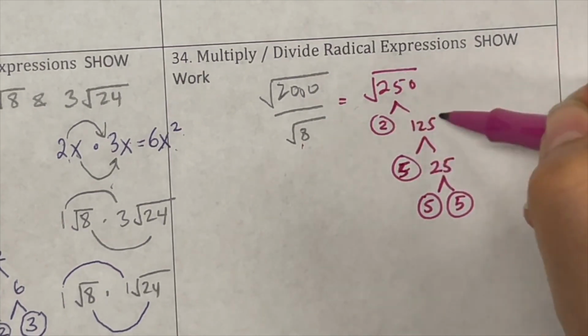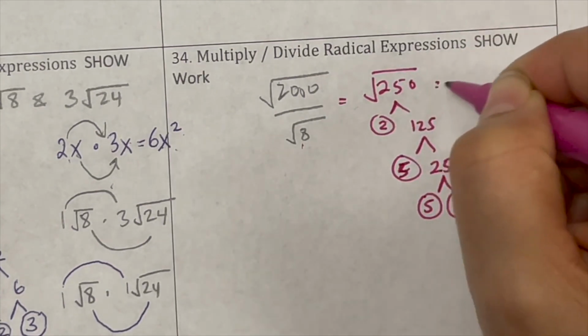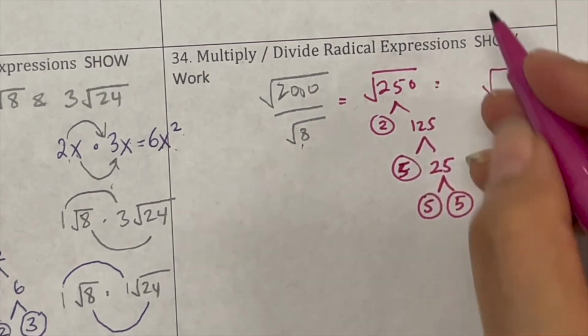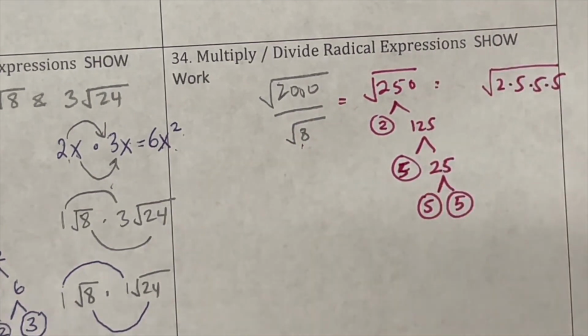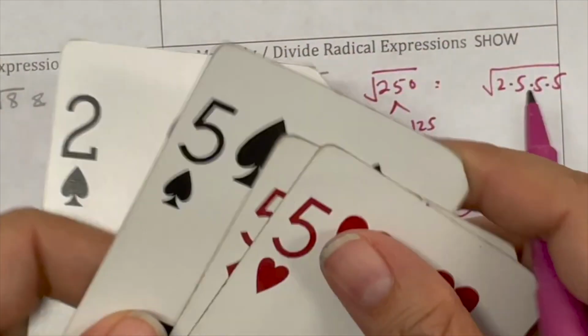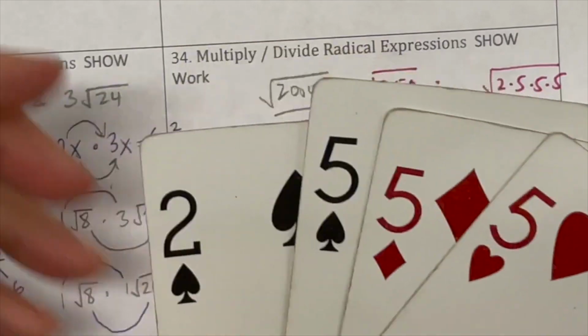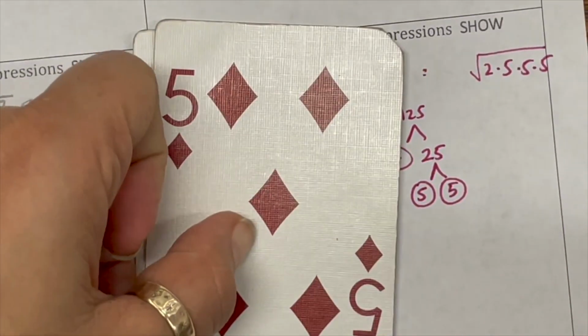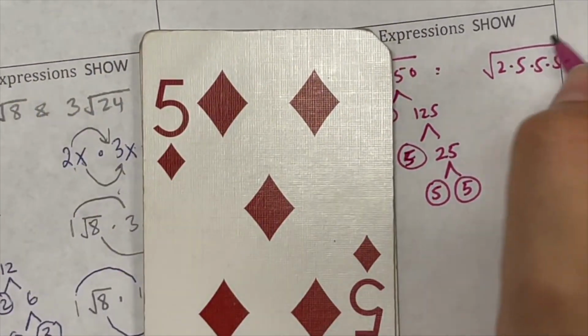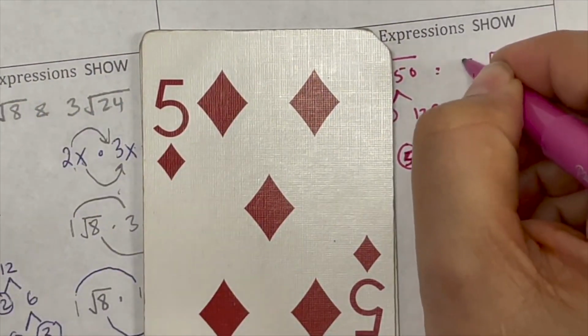So this 250 is going to become, I'll leave a little space to get my books, a 2, a 5, a 5, and a 5. So I've got 1, 2, and 3 5s. So again, I get my cards. 1, 2, and 3 5s. What do you see? I see a book of 5. So these 2 cards are going to become what? 1 book on the left, right? So these 2 cards are 1 book on the left.